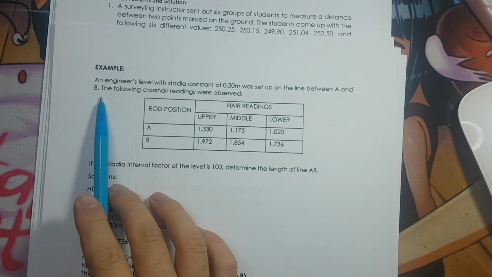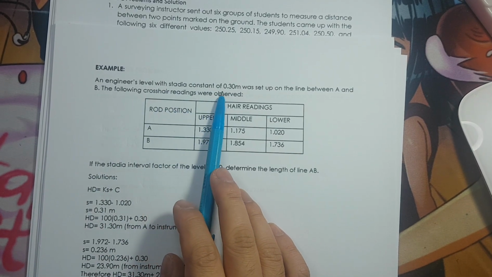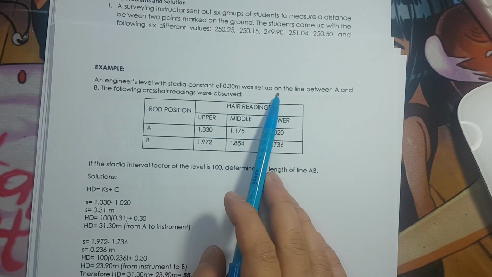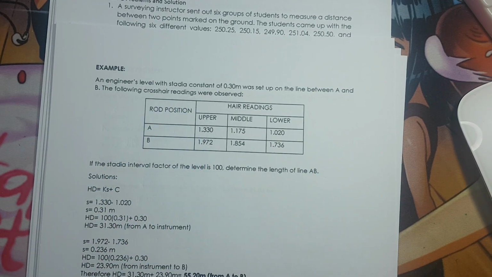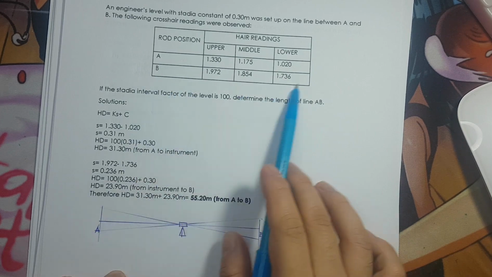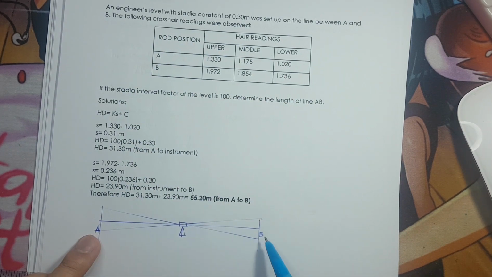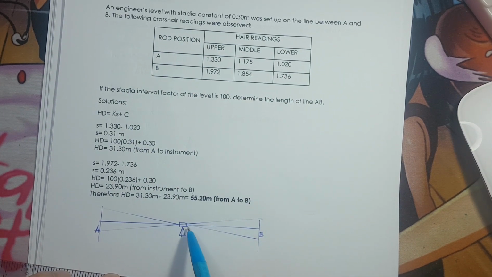Okay, so we have here an engineer's level with a stadia constant of 0.3 meter set up on the line between A and B. The following crosshair readings were observed. If we interpret this, you have point A and point B, and your instrument was set up in between point A and point B.